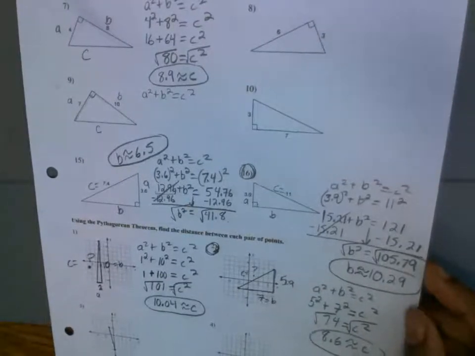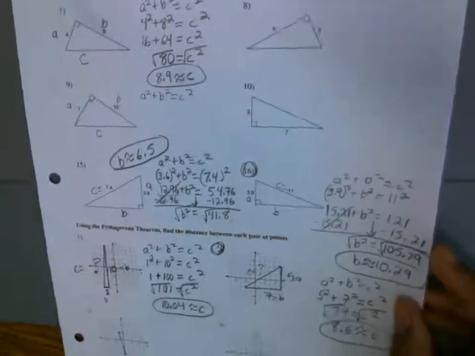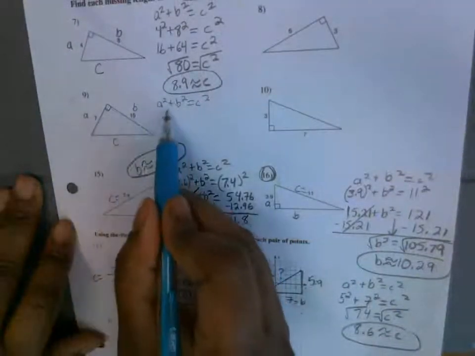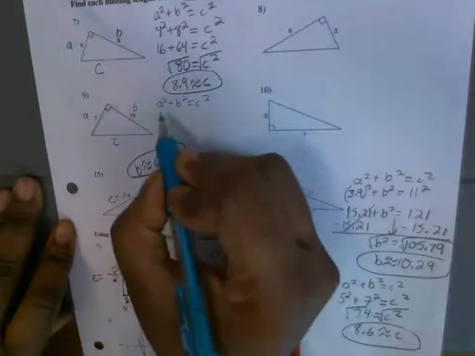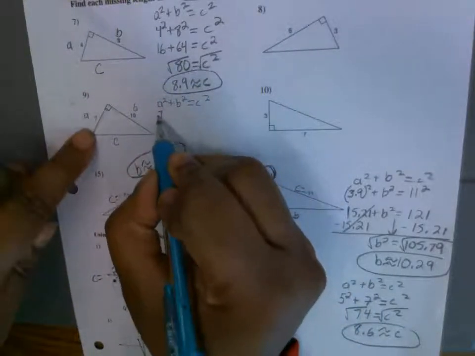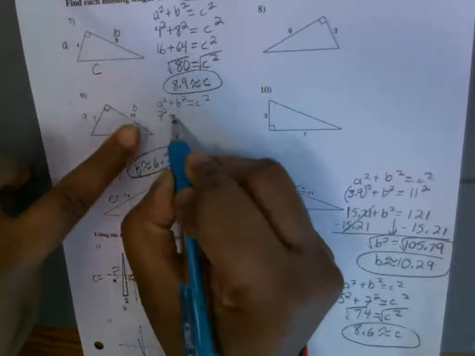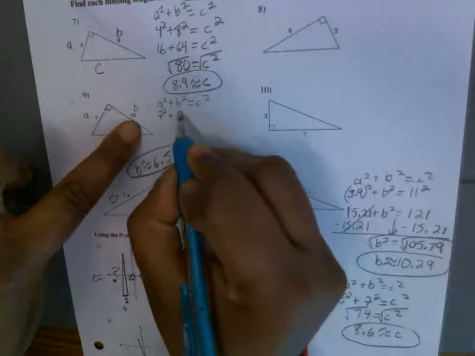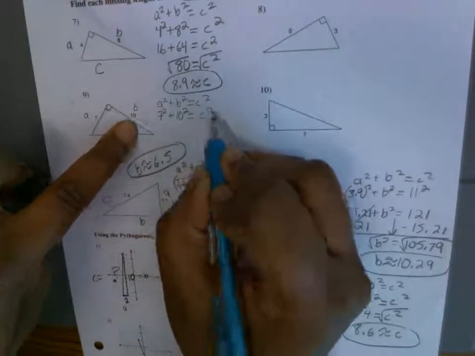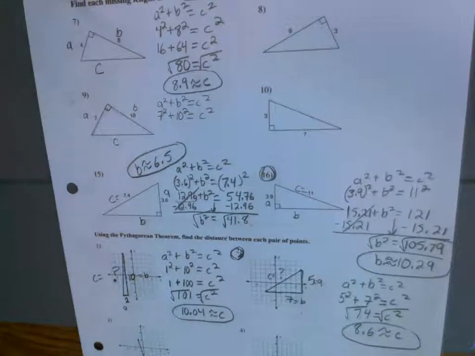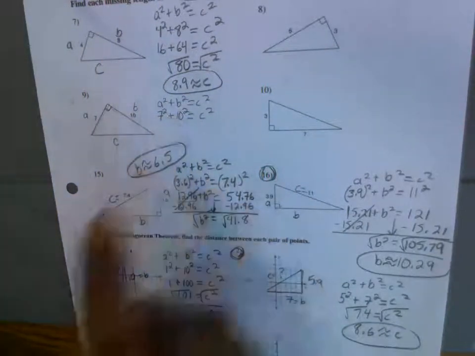Please make sure that you have your calculator. Now we are going to substitute these values into the Pythagorean theorem formula. A is 7, so this is 7 squared plus B is 10, so 10 squared, is equal to C squared. Due to the lack of space, I'm going to do this in one step.